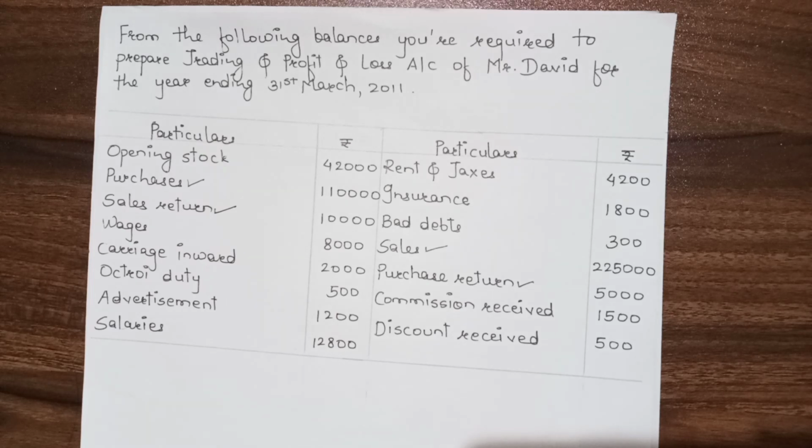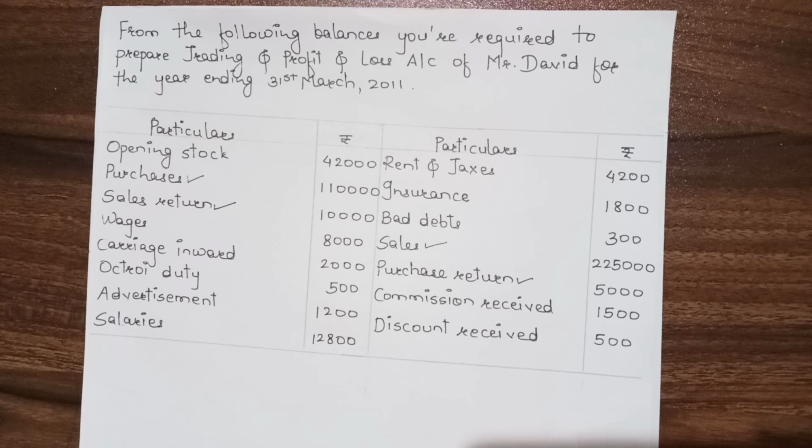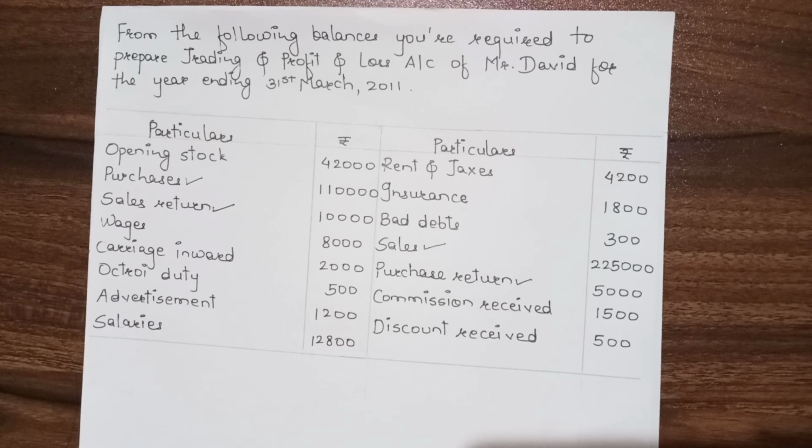Wages will come in your trading account. Why is it going to appear in the trading account? Because this is a direct expense. Direct expenses are related to your factory or industry. So we are posting wages in the trading account.